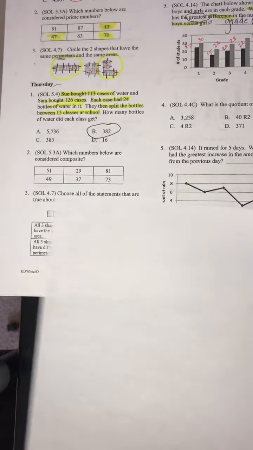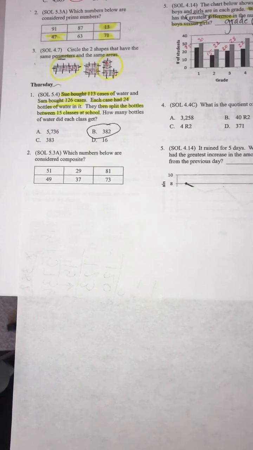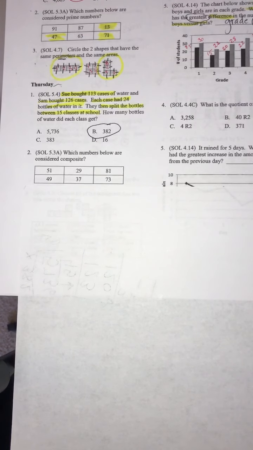Perfect. All right, number 2, it says circle all of the composite numbers. So I'm going to look at my chart. If it is composite, then we are going to circle it, okay?